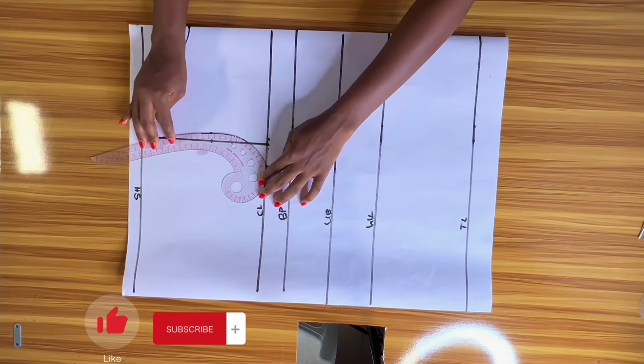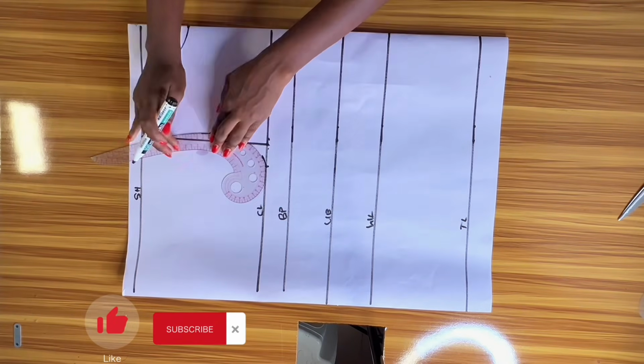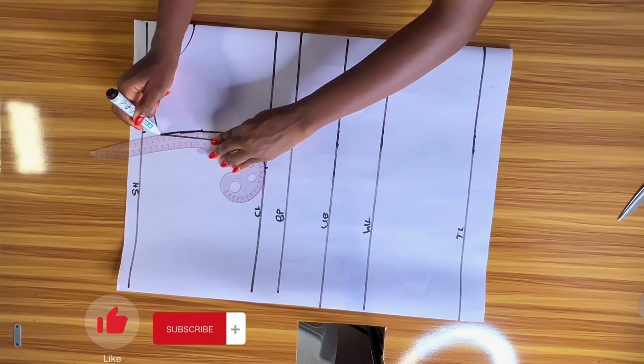Then I'll place my curve ruler, meet the bust point, the midpoint, and the shoulder slope point. Then I'm going to connect using a curve ruler.